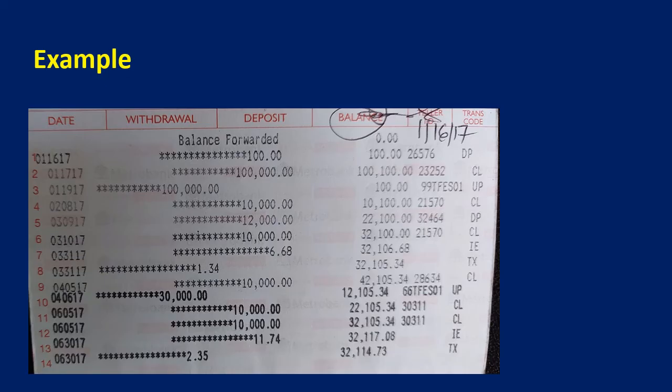Okay? So for example, here I have a sample copy of a passbook. If you can see here, this is the interest, 6.68, right? Now, what is credited to the account? It was added, right? But where did this 1.34 come from? So this is interest earned, but this one is actually the withholding tax, 20% of interest.